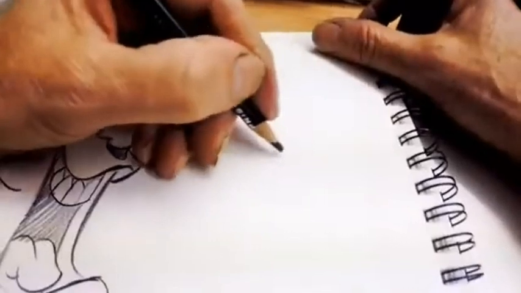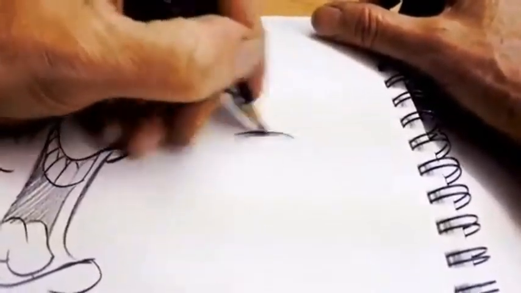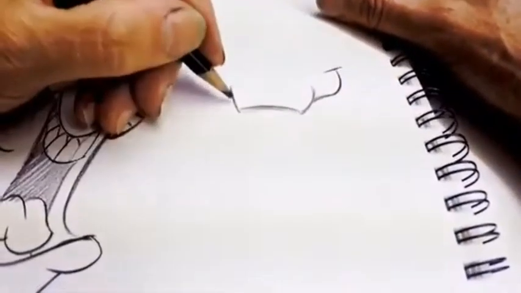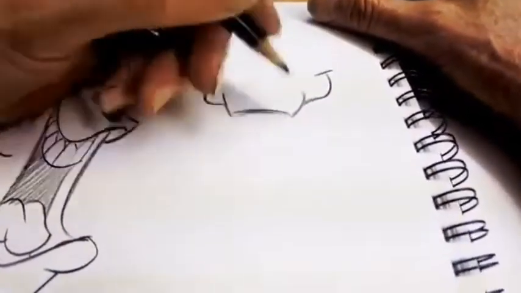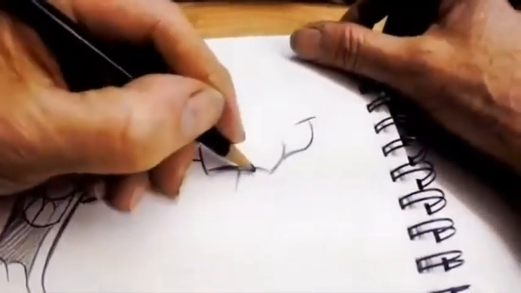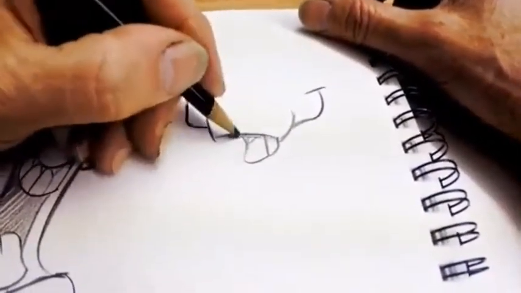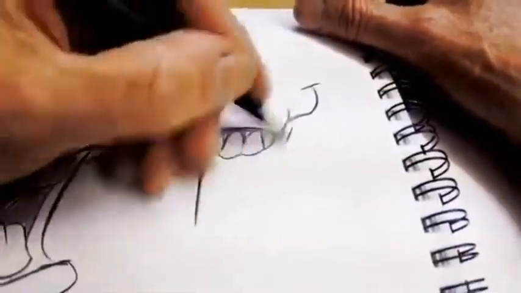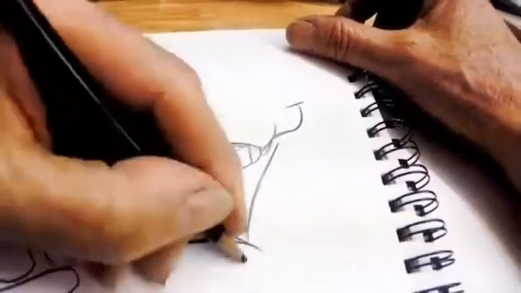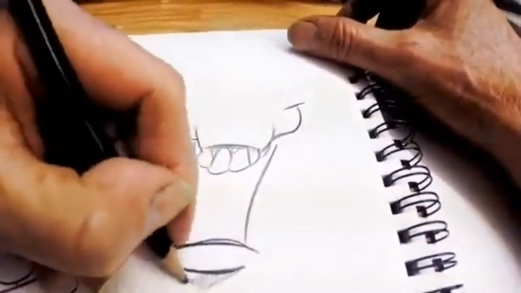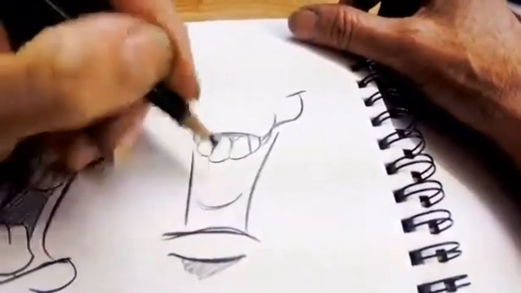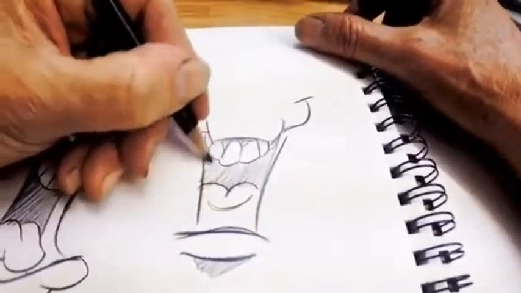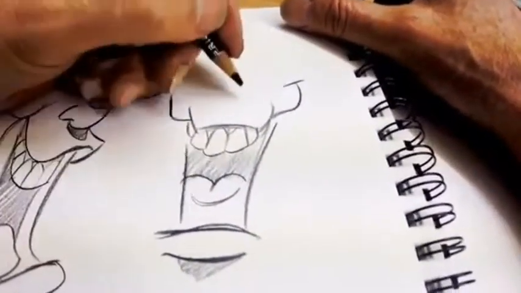And from the front, laughing mouth, you kind of do a shape like that and then bring it up. And you can also do this to give it some perspective of the mouth. Show the teeth kind of receding. And the bottom kind of comes up. And that's the bottom lip. And then the tongue is like so. So that's the same version of this, but from the front.